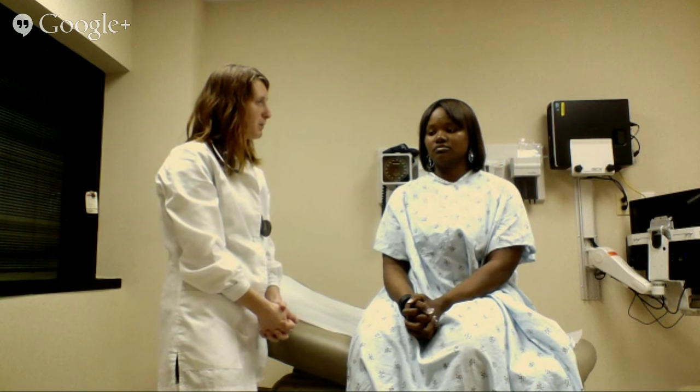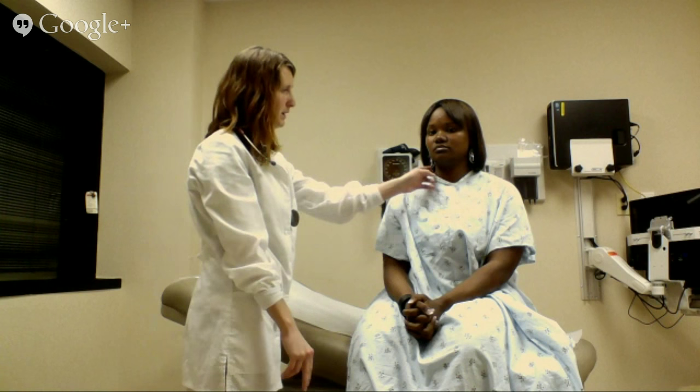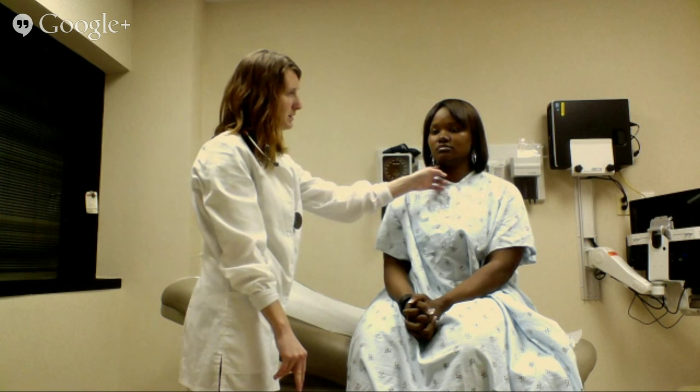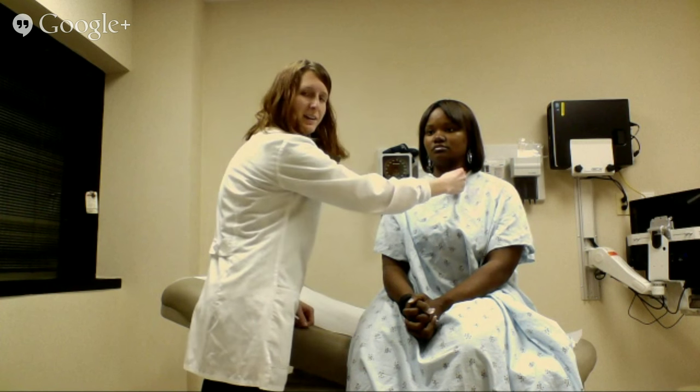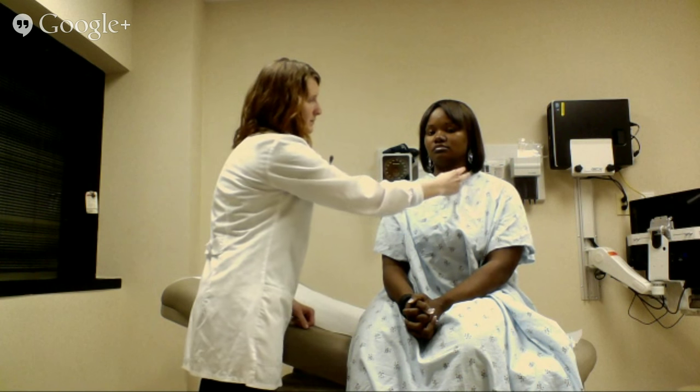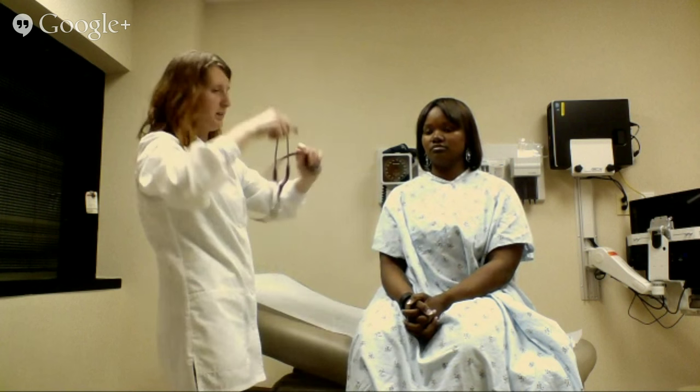Next, I would assess her carotid arteries, one at a time. I first would palpate the carotid arteries. Then I'll also listen, making sure there's no bruit in the carotid arteries, again listening one at a time with the bell of my stethoscope.